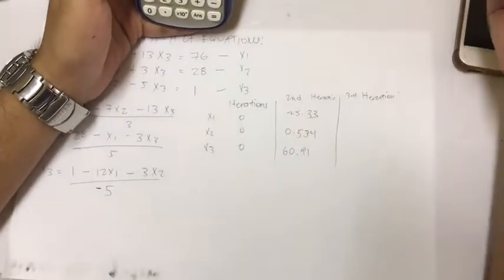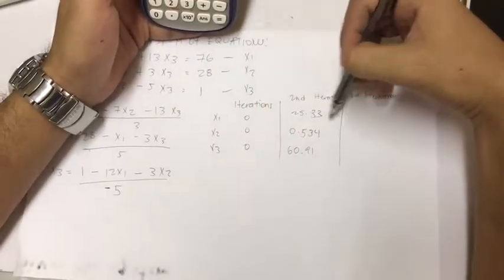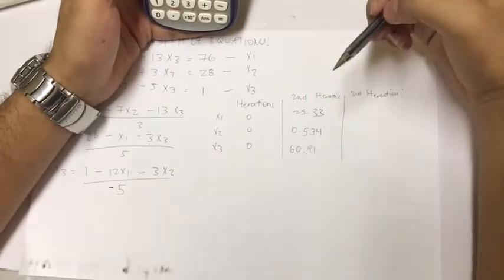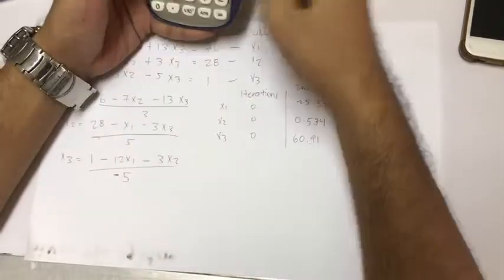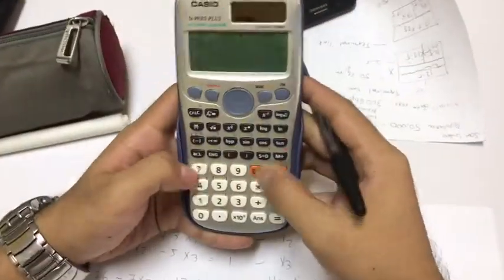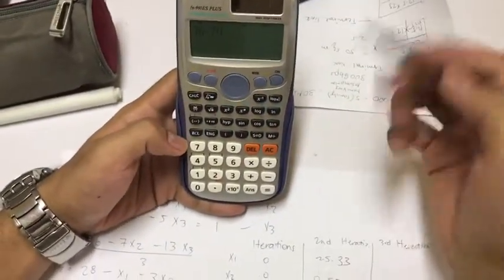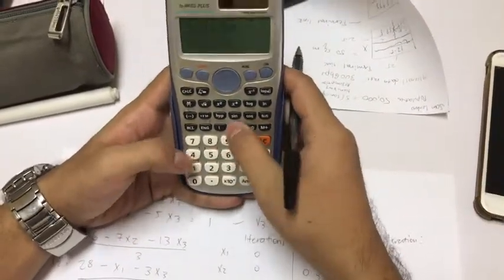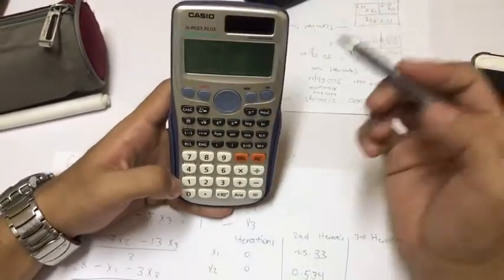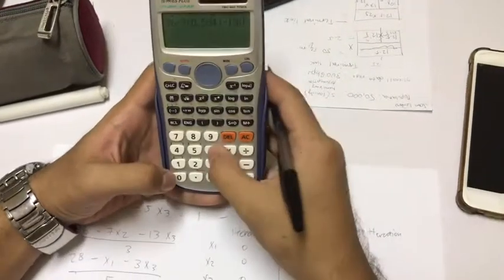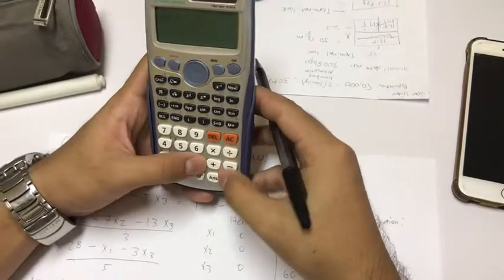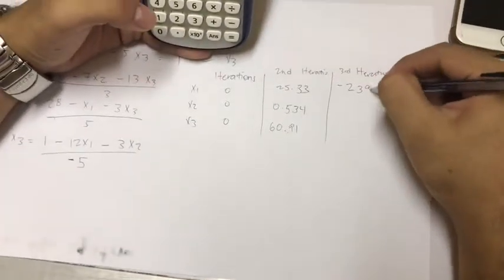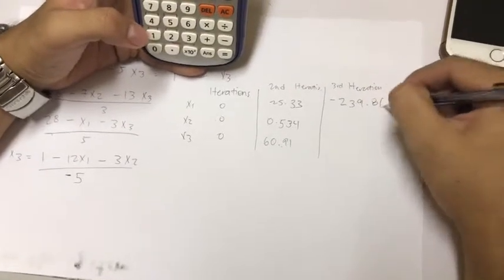We go already to the third iteration, so we have the values of x1, x2, and x3. As we all know, in Gauss-Seidel, we must use only the latest values. So on our third iteration, all these values will be substituted into the first equation. So 76 minus 7 times the latest value 0.534 minus 13 times the latest value of x3, 60.91, divided by 3. So this is now our x1's latest value, 239.86.